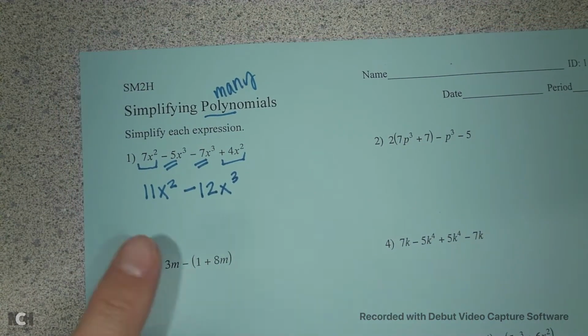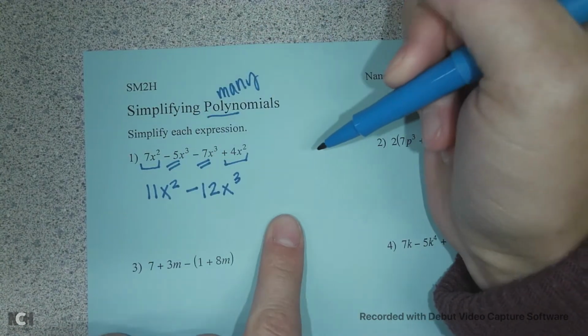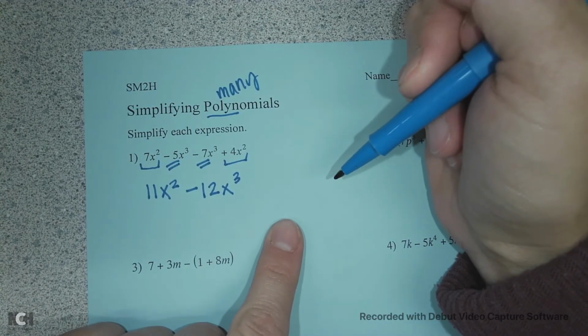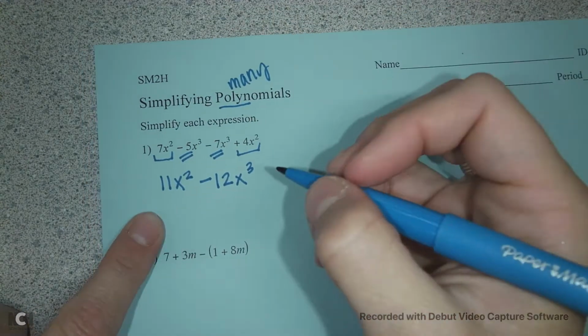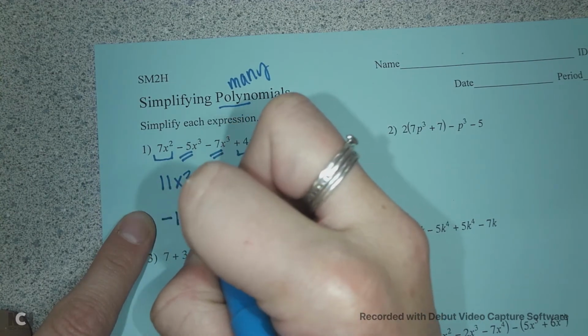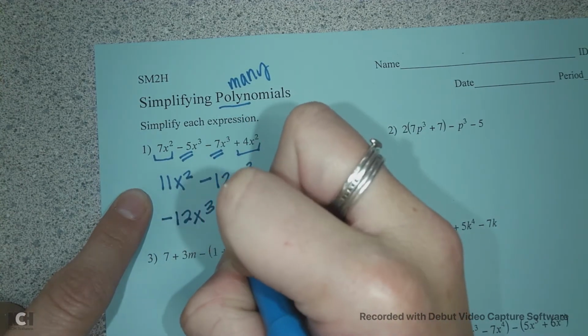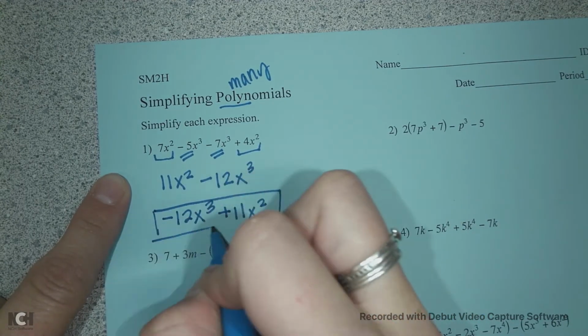So for these, we need to write these in descending order. So descending order is the highest exponent going first, and then the lower exponents over to no exponents on the right-hand side. So this will not count as a correct answer. In order to write this correctly, you would have to put this x cubed out in front. So negative 12x cubed, and then the x squared behind it. So plus 11x squared, and this would be your final answer.